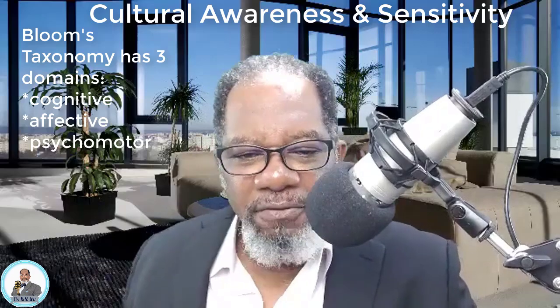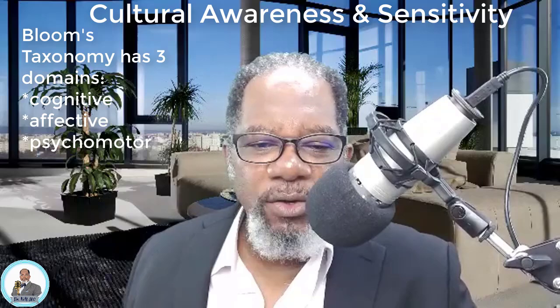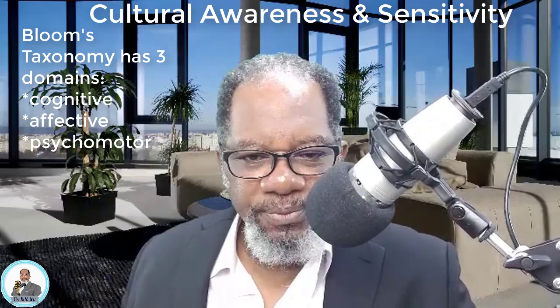So that's what we can do with Bloom's taxonomy. And Bloom's taxonomy basically has a triangle, kind of like Maslow's hierarchy of needs, a triangle. But they have 3 domains for Bloom's taxonomy: the cognitive domain, affective domain, and psychomotor domain. Cognitive, affective, dealing with feelings, and psychomotor, movement. So many people don't use the last 2 domains. They use the cognitive domain.